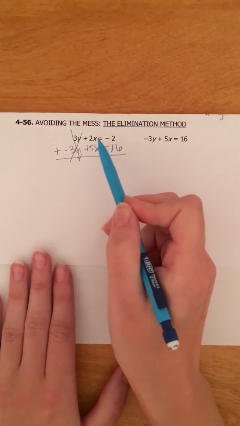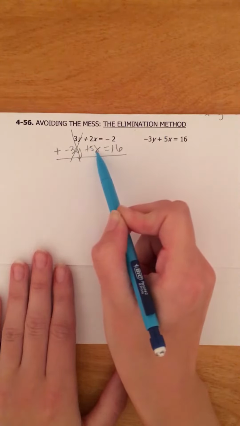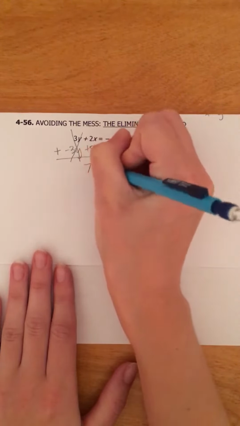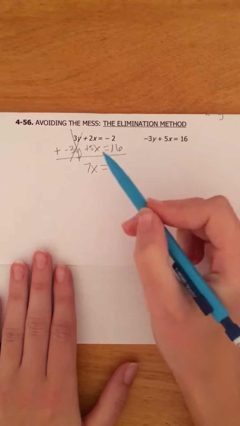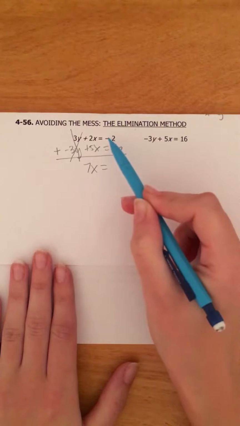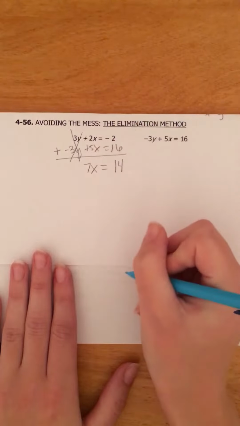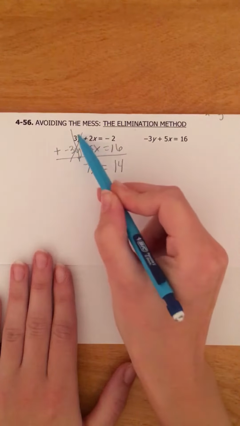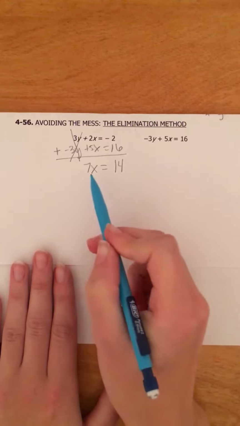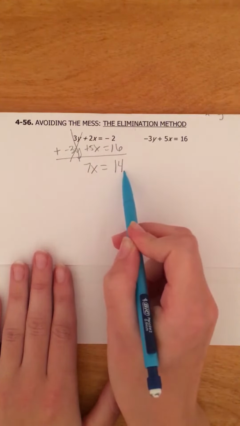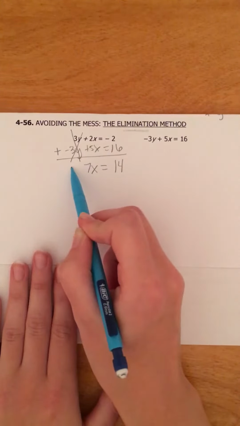Okay? Let's look at what happens with the x's. Positive 2x plus positive 5x. That's going to give me a positive 7x. All right, now I have copied down my equal sign. And then I have negative 2 plus 16, which will give me a positive 14 when I add those together. So we just added the like terms from each equation together after we stacked them on top of each other. So I have 7x equals 14. It's called the elimination method, and I eliminated the y's very quickly.